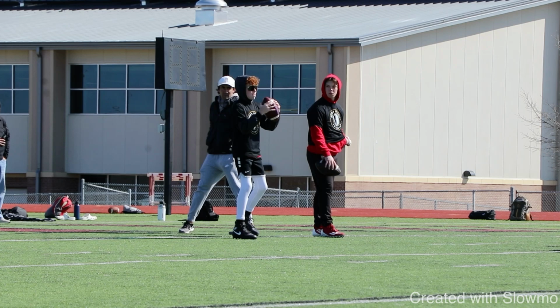Today, we're going to be breaking down good versus bad quarterback throwing mechanics. So this first example is going to be a common bad habit that a lot of quarterbacks make when it comes to their throwing mechanics. And then we're going to be breaking down the correct way to go about it and what a perfect mechanical throwing sequence should look like.